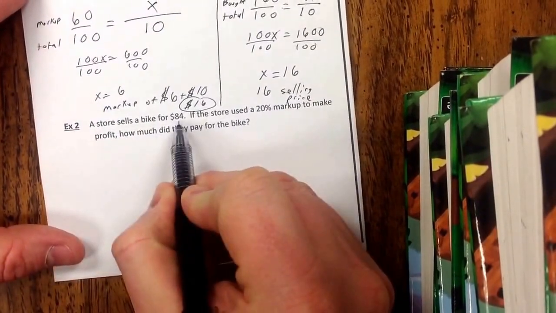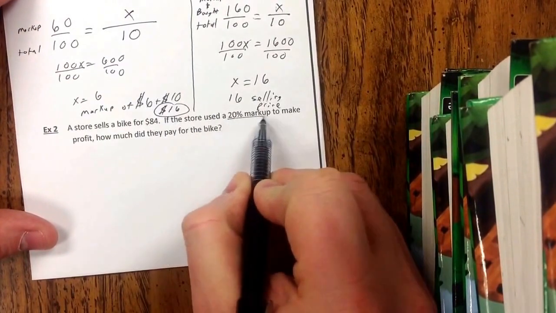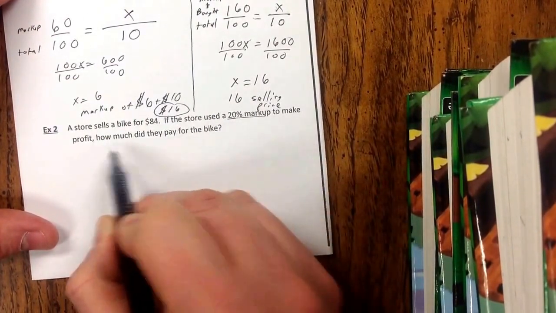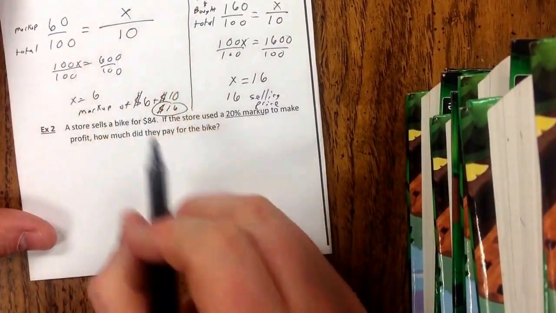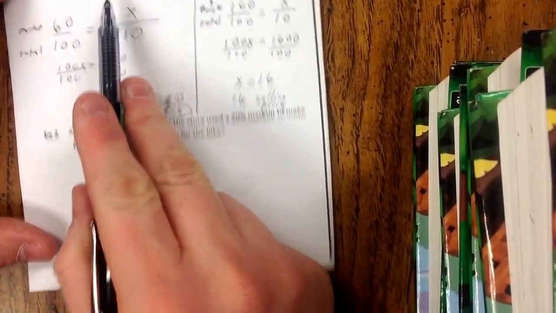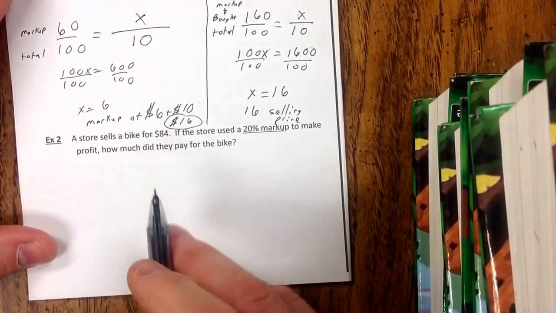The store sells a bike for $84, and the store used a 20% markup to make profit. How much do they pay for the bike? This one's a little bit different from example 1, where we see that they paid $10. Here they're selling it for $84.